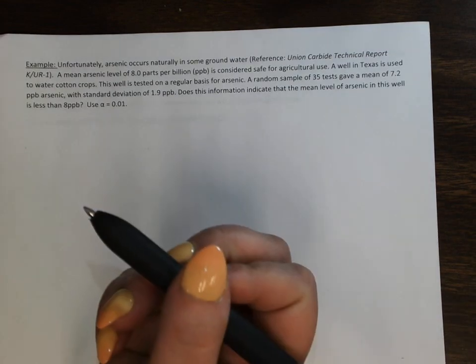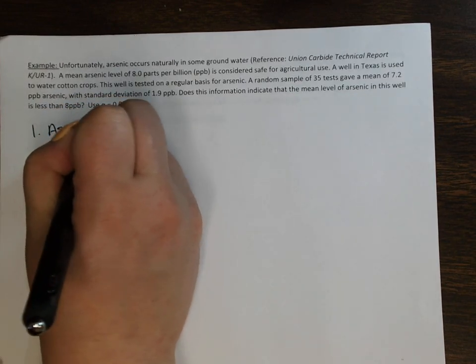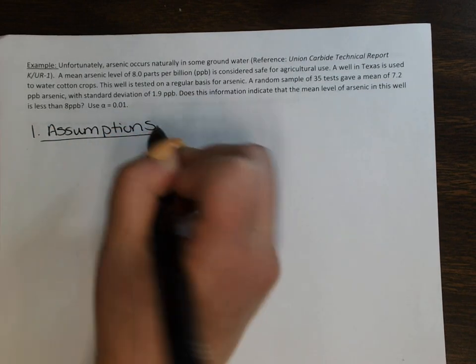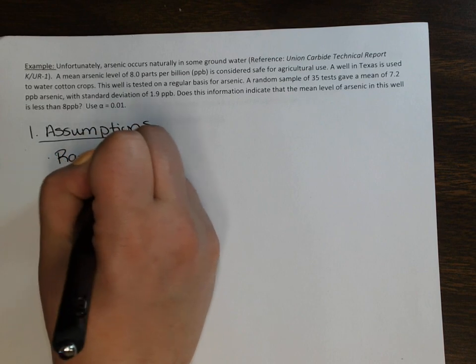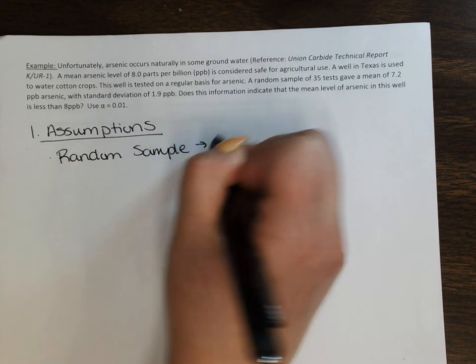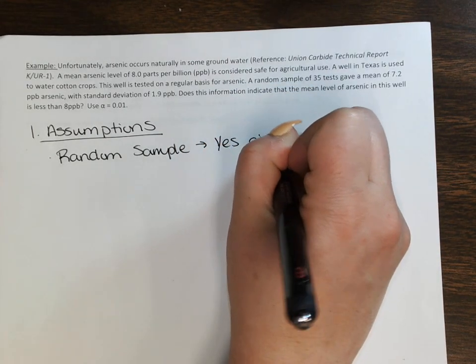We're going to start out by checking our assumptions. First, we need a random sample. And notice we can say, yes, this is given in the problem.